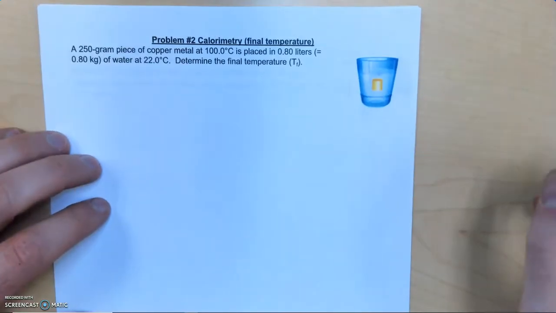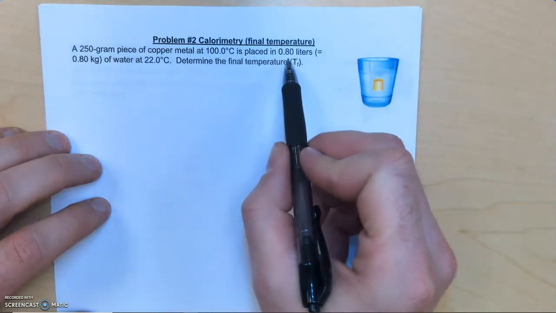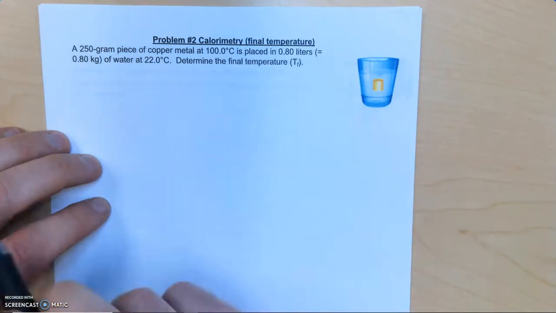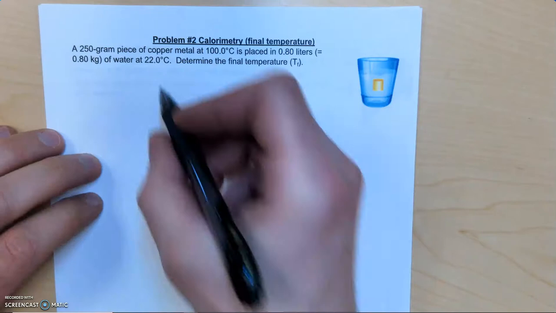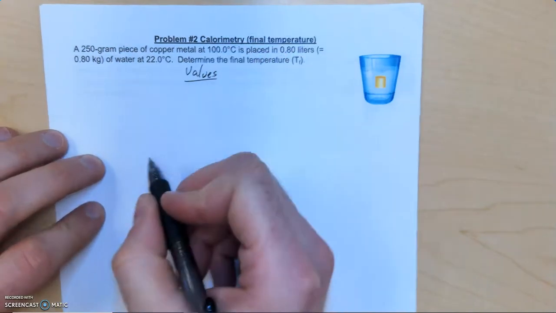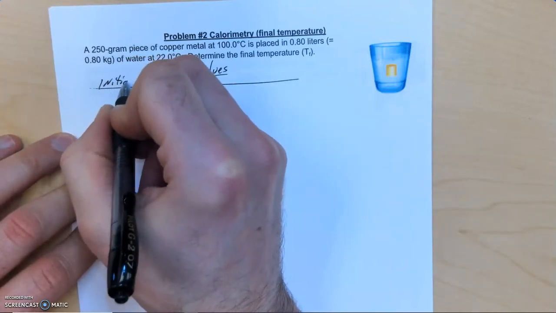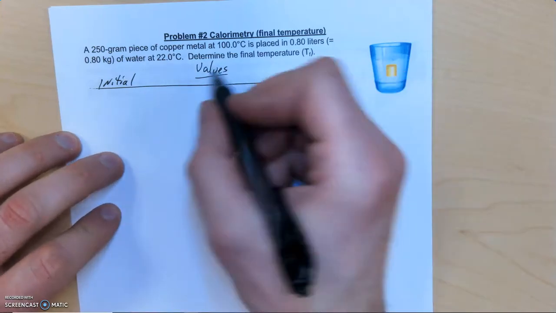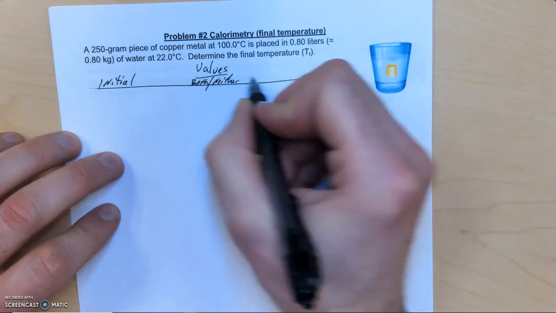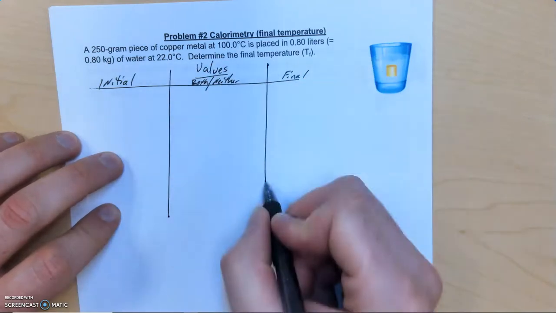All right, problem number 2. A 250-gram piece of copper metal at 100 degrees is placed in 0.8 liters of water at 22 degrees. What is the final temperature of the water? All right, again, let's write down our values, the things that we know. Our initial, our both or neither, and our final. I'd like to make a little chart.